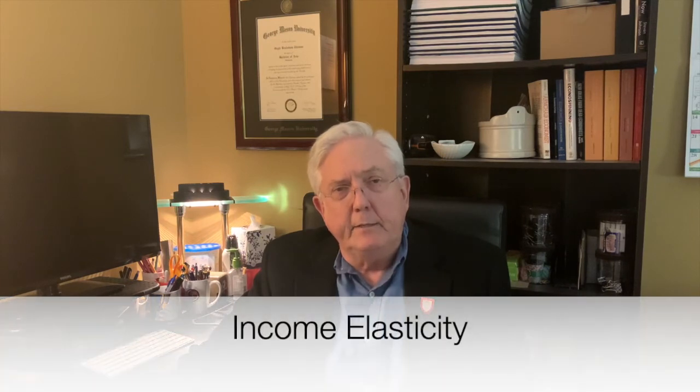And the third kind of elasticity is income elasticity. So now instead of comparing changes in price, we're comparing changes in income. How does a change in your income affect your willingness to buy a product or not? If the product is a normal good, then as your income goes up, you're going to want to buy more of that good. And maybe not as much, but you want to buy more. If it's an inferior good, like say ramen noodles, then when your income goes up, you might buy less or none of that good.